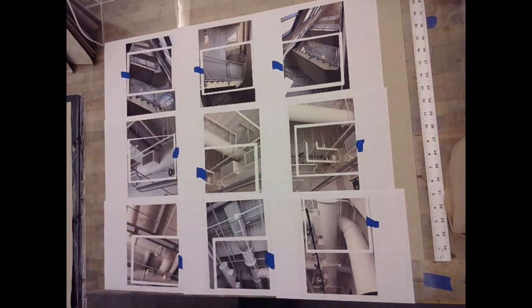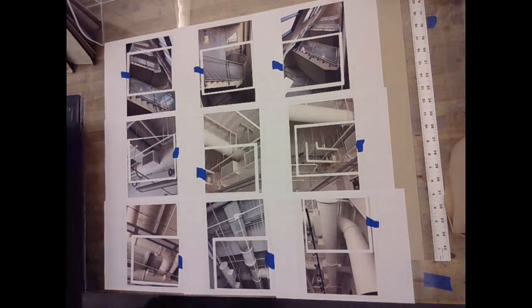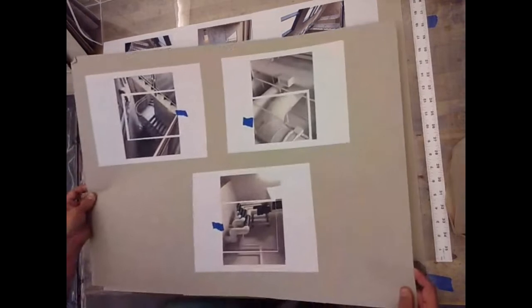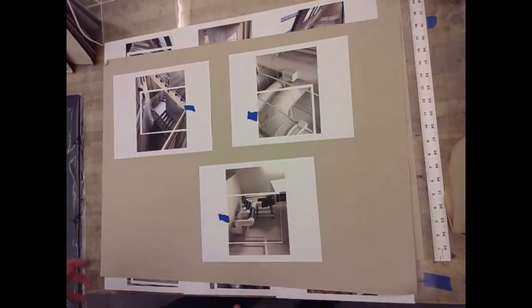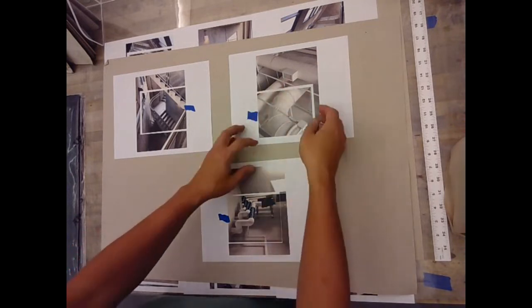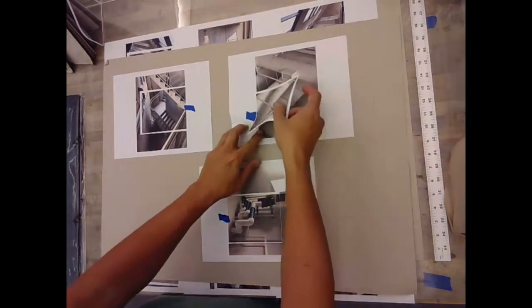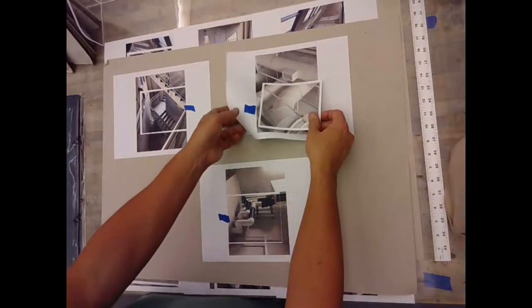So I spent some time looking at the cropped elements and decided that these three were really the ones that I found most likely candidates for me to be able to manipulate. So within this larger section, this curved area seemed to be really kind of compelling to me.